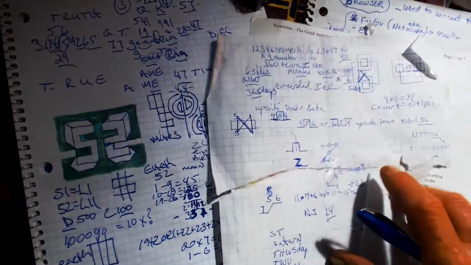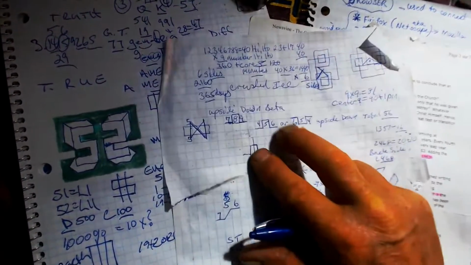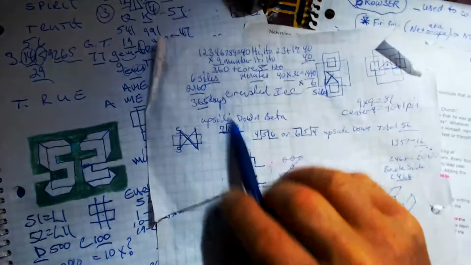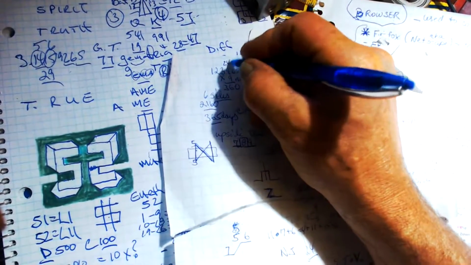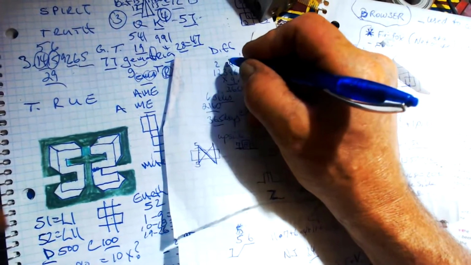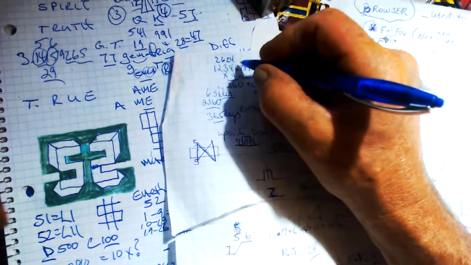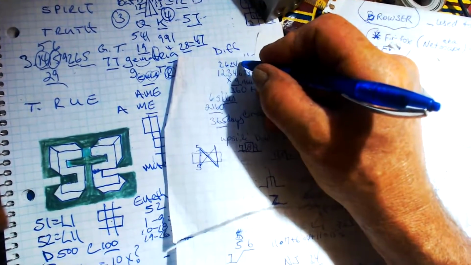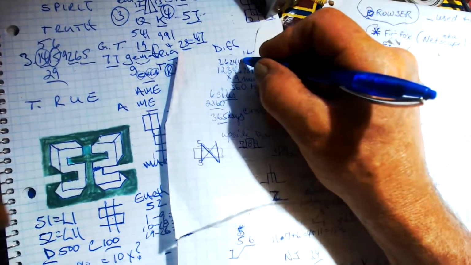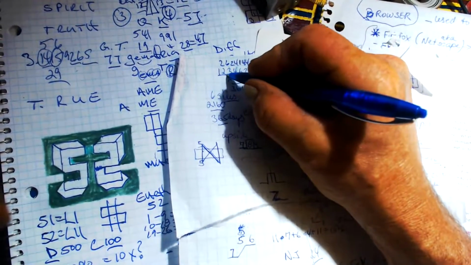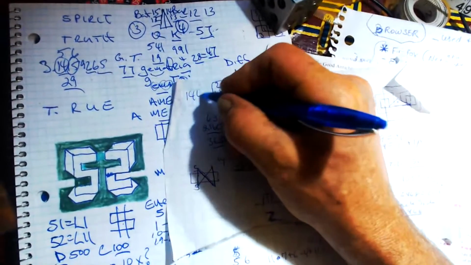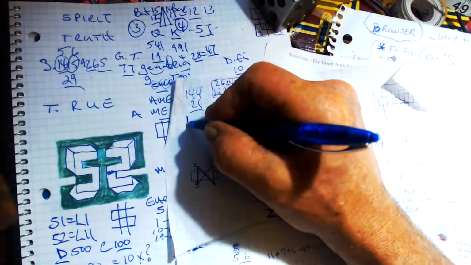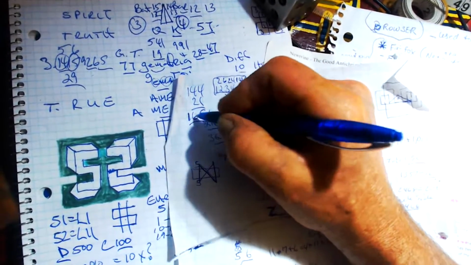And what's this? 1 times 2 times 3. 1 times 2 times 3 times 4 is 24. 1 times 2 is 2, times 3 is 6, times 4 is 24, times 6 is 120, plus 24 is 144. So once you complete your cube, you get 144, and 21 equals 165.